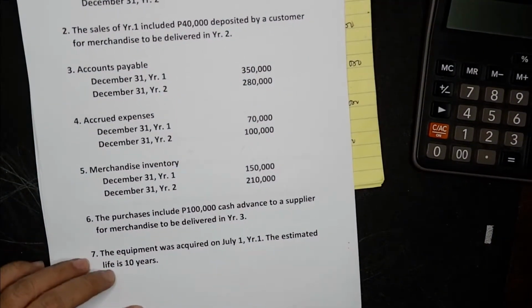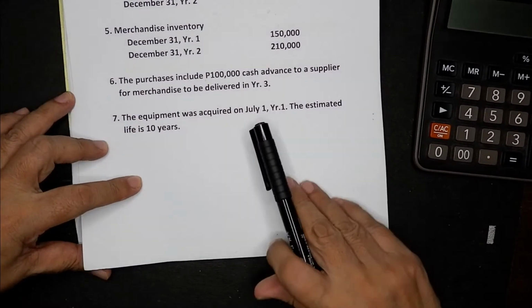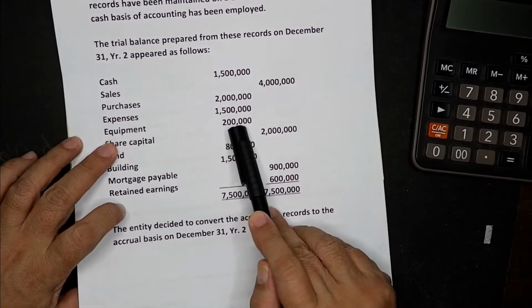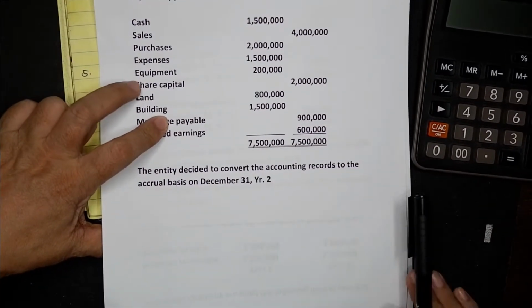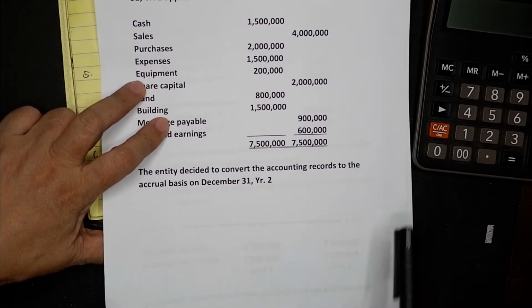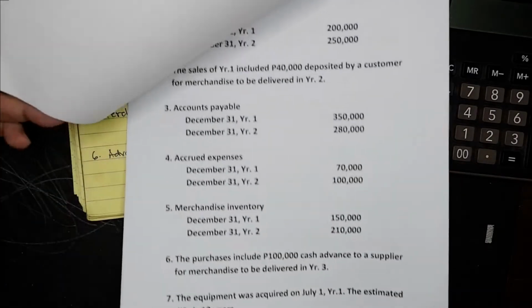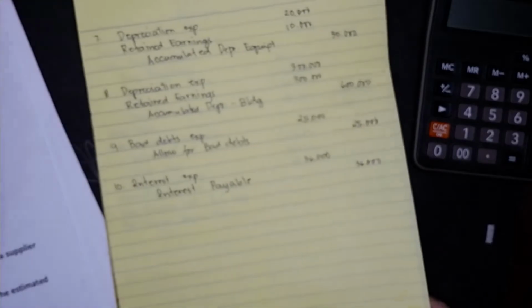Okay. The equipment was acquired on July 1, year 1. The estimated life ay 10 years. Magkano ba ang equipment natin? Ang equipment ay 200,000. Take note dito sa ating trial balance, walang naka-record na accumulated depreciation. Ibig sabihin, last year, nung year 1, hindi nag-record ng depreciation expense. Okay. So, ngayong taon, i-record natin yung depreciation expense.